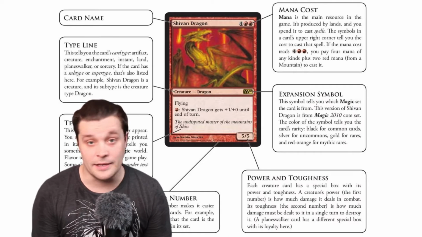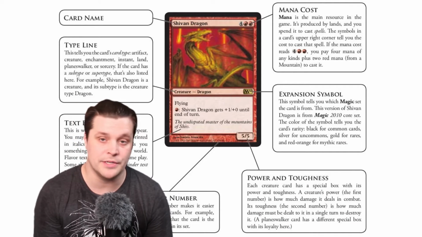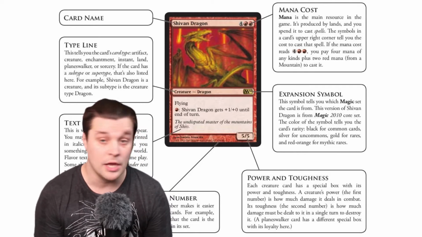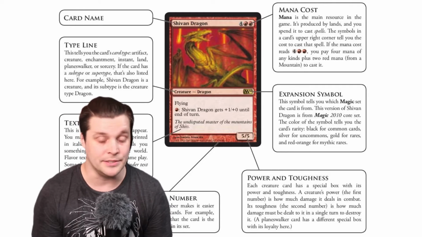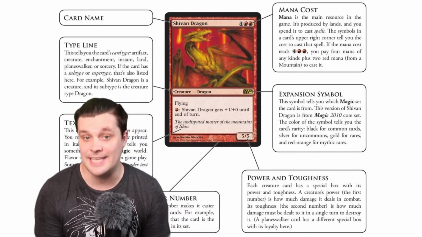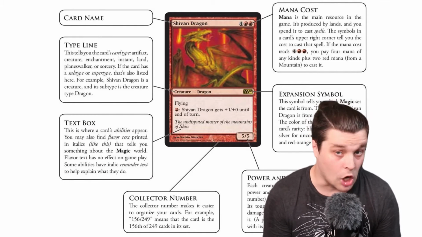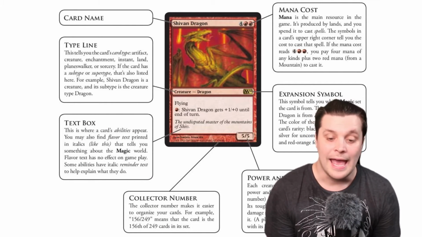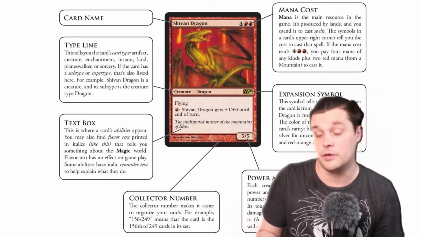In the bottom right, if it's a creature card, is its power and toughness. Every creature has some sort of power and toughness. On the left is its power. On the right is its toughness. On the left is how much damage it'll deal when it deals damage to a creature or a player. And on the right, its toughness is how much damage it can take before it dies. In the bottom of every card is its copyright, its artist of the actual art of the card, and its collector number, meaning the number of the card and the total number of cards in that set.